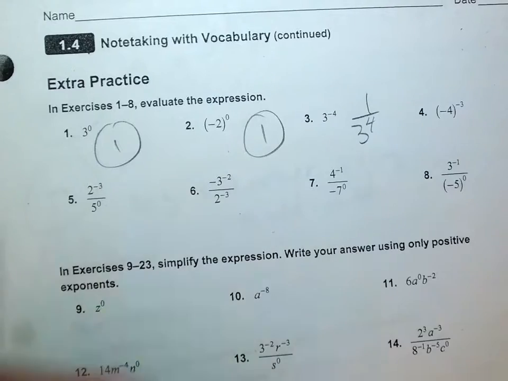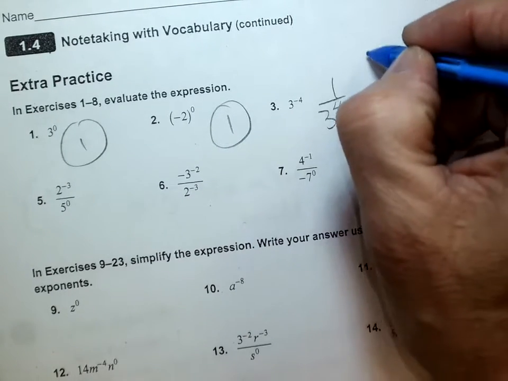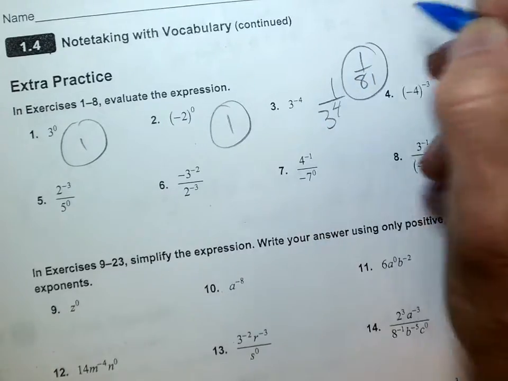Who said that? That was right. 1 over 3 to the 4th is a great answer. I would take that. But what is 3 times 3 times 3 times 3? 3 times 3 is 9. Times 3 is 27. Times 3 is 81. Or 1 over 81.